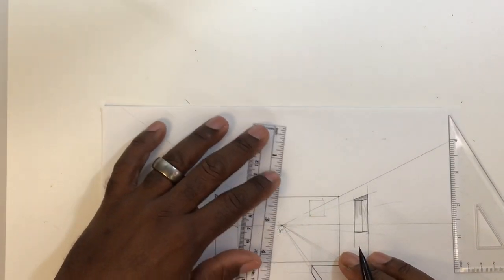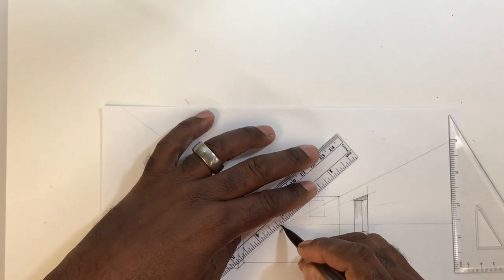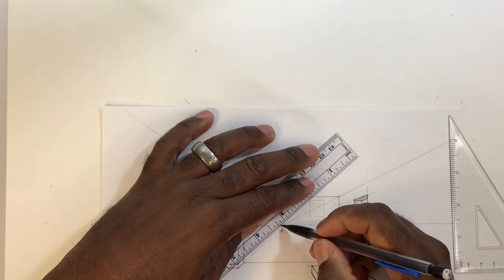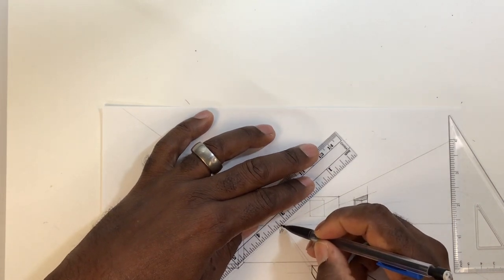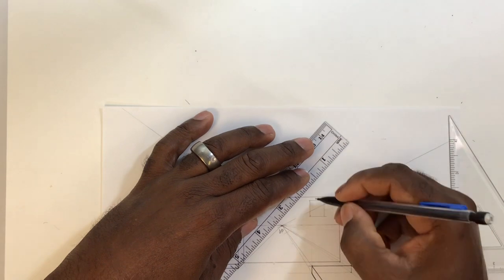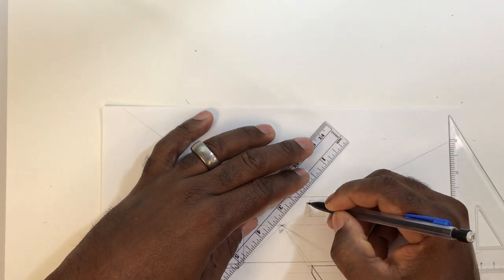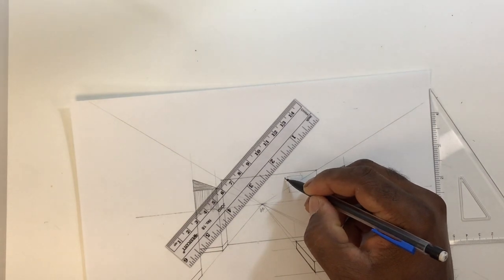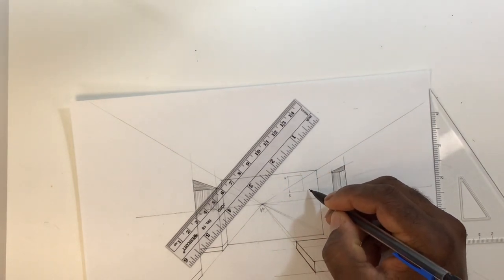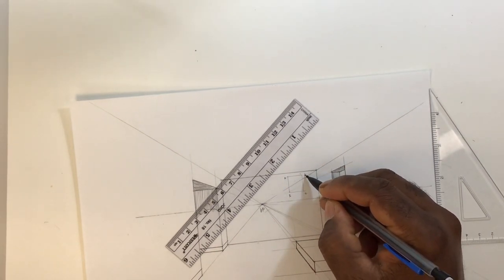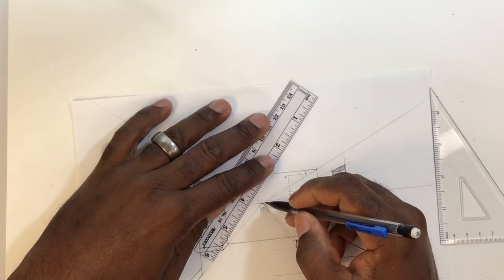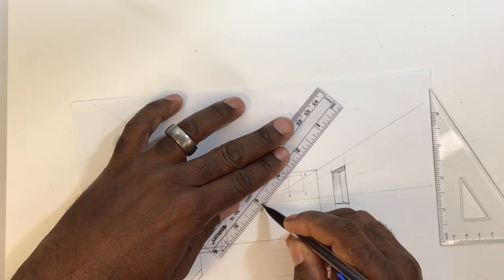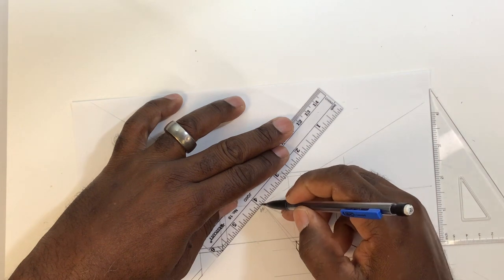And all I need to do now is, from the vanishing point, strike. And you know what? Let's go ahead and label this real quick. Little small labels, A, B, C, and D. Okay, so that we can stay on track and things don't get mixed up or confusing.